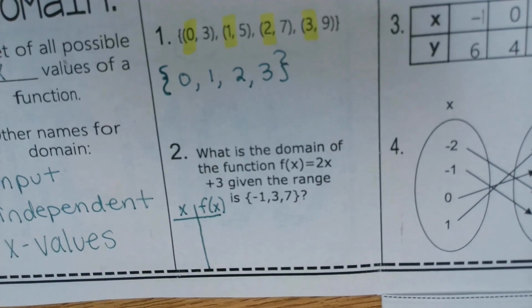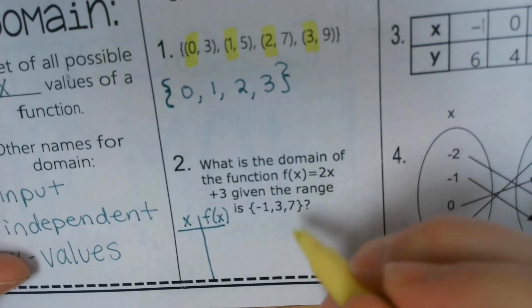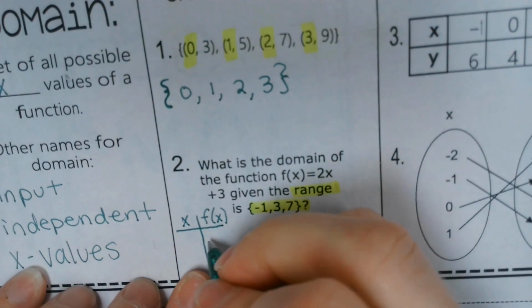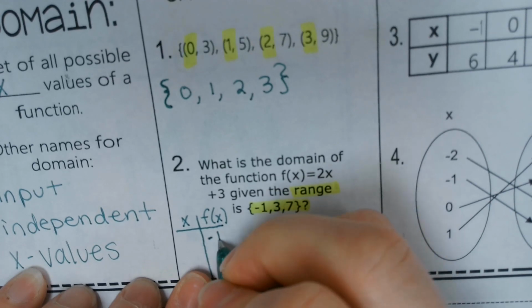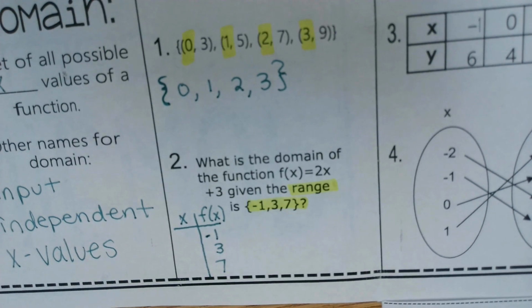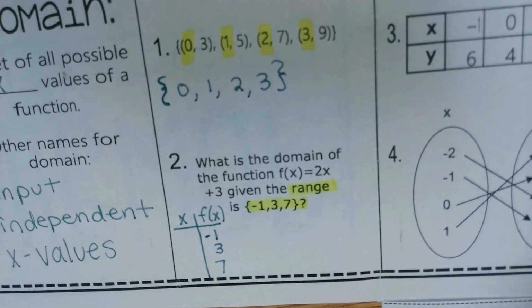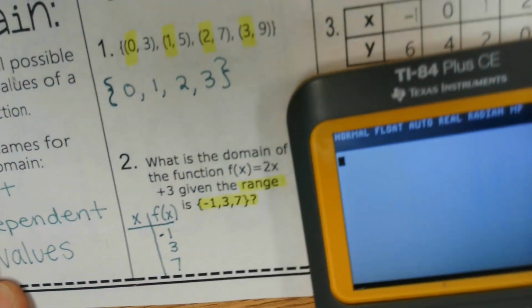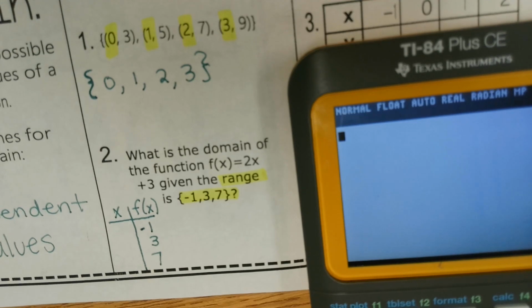It says, what is the domain if the range is that? So the range is the y values, the f of x: -1, 3, and 7. We're going to use our calculator for this because that's the easiest way to do it. You can also use Desmos. But let's go to our calculator. If you don't have it, go grab it real quick.